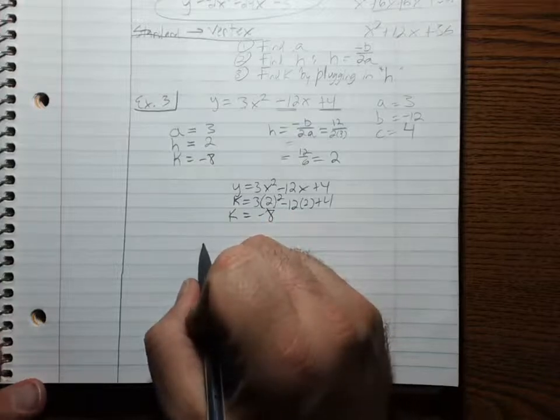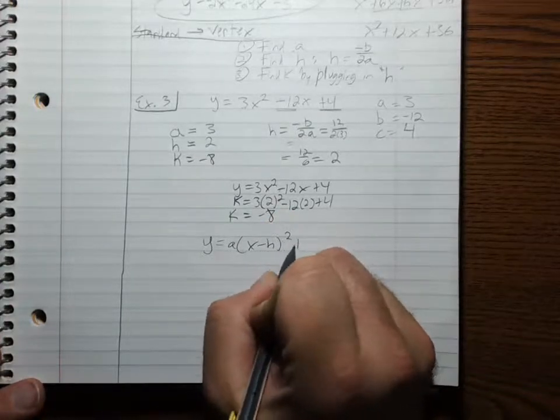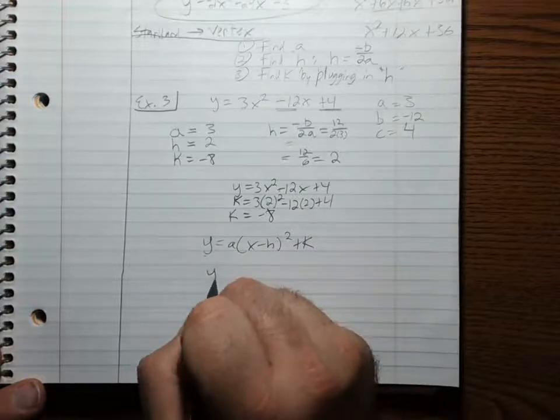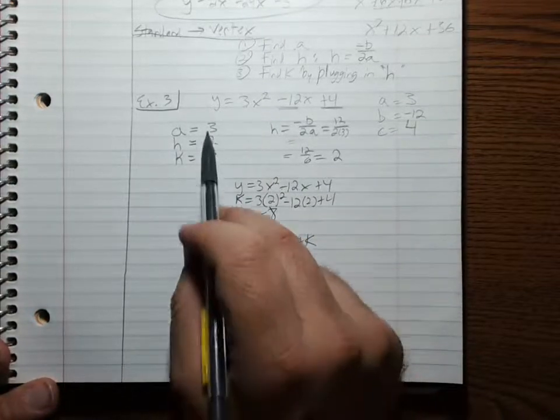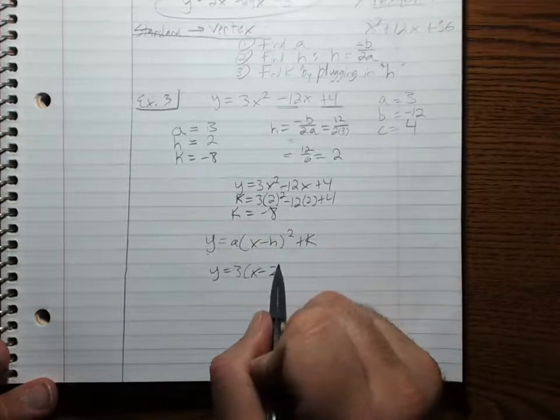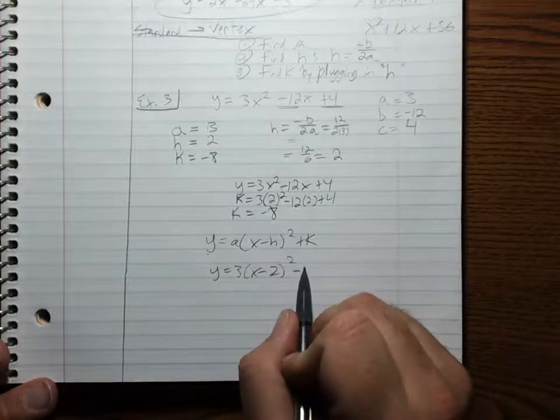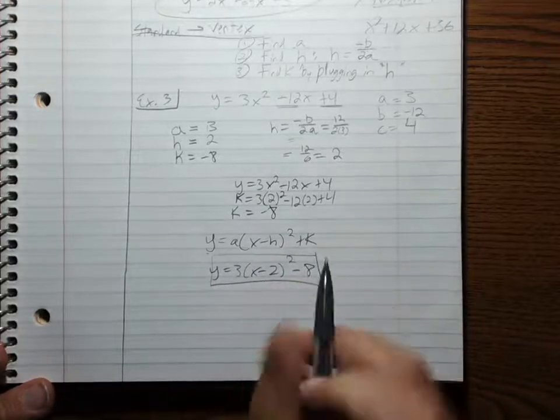From here, then, we can build our equation, right? So our vertex equation was y equals a times x minus h squared plus k. So all I have to do is plug in my values. a is 3 times x minus h. h is 2, squared, plus k. k is negative 8. So I'll put minus 8, and there's vertex form.